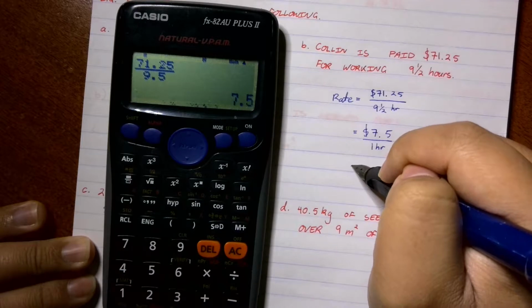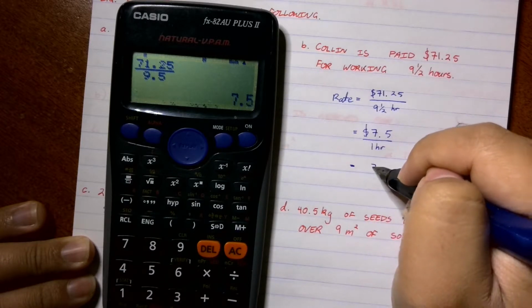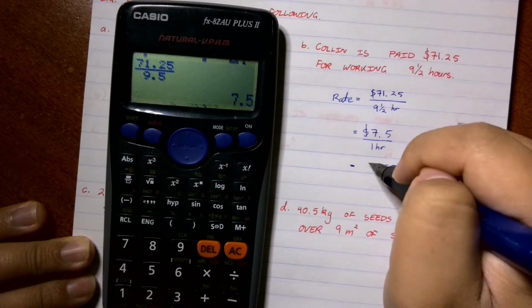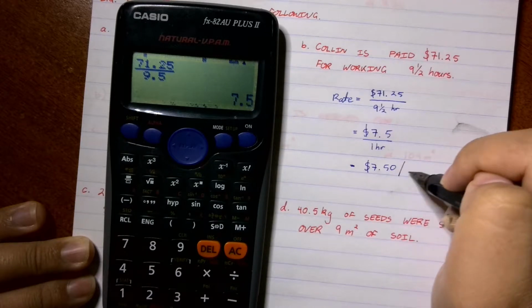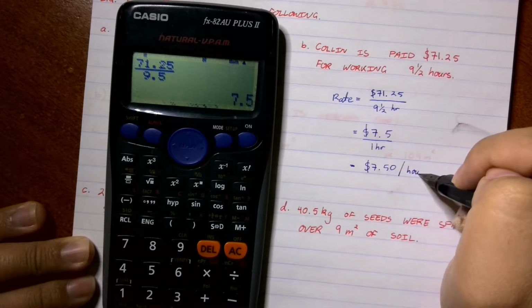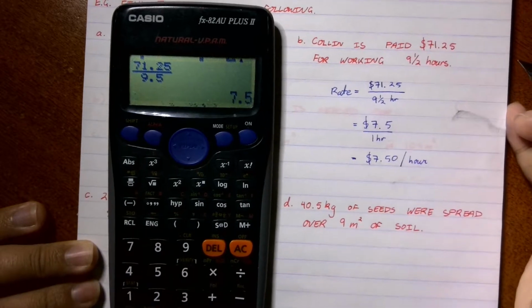Well, we can express this the way that we normally see it. $7.50 per hour. Or you can just leave it as a H if you'd like.